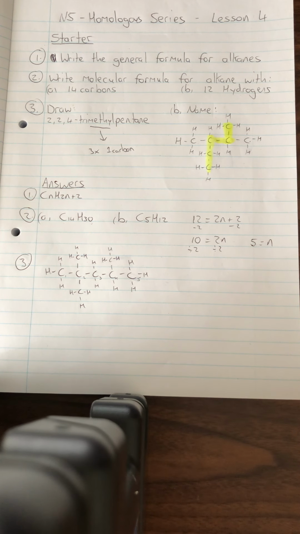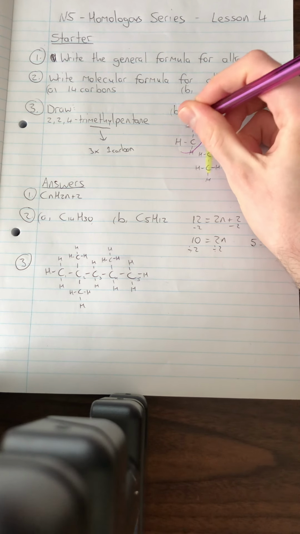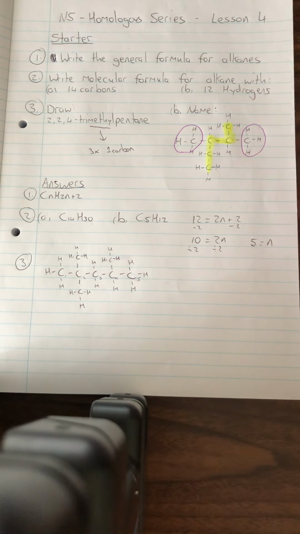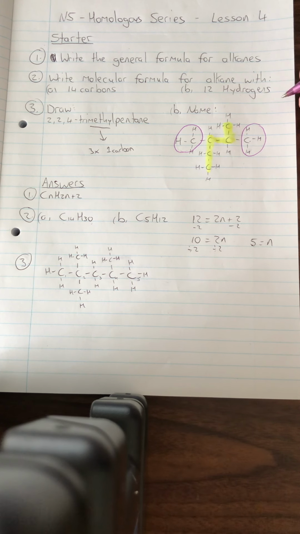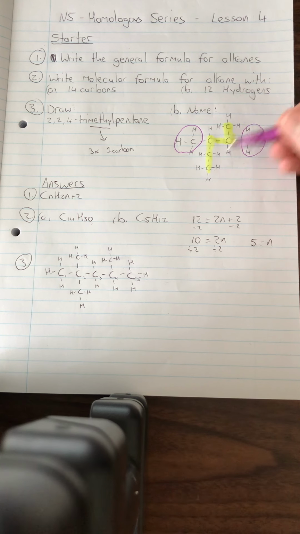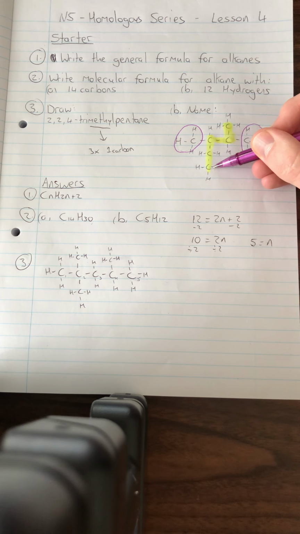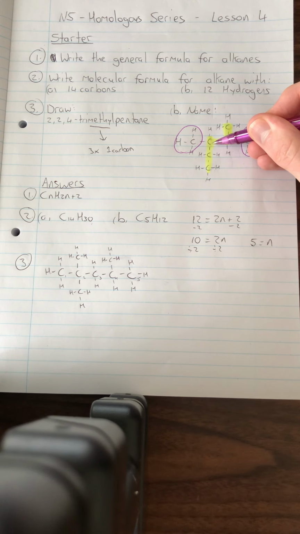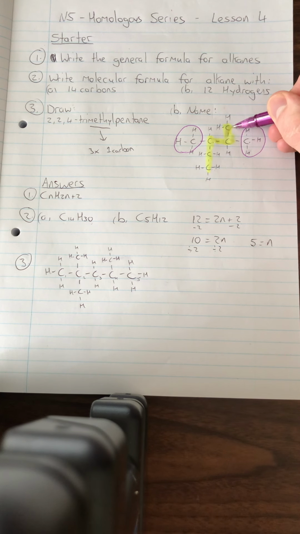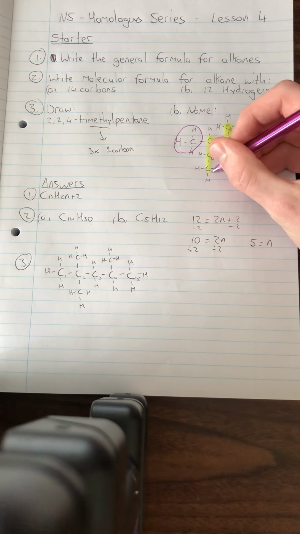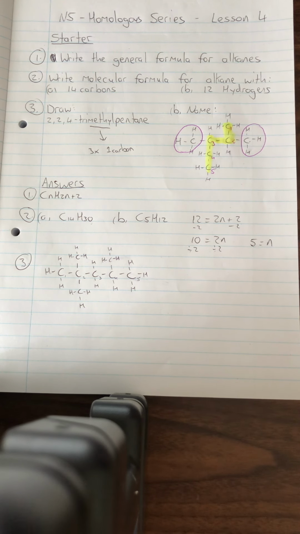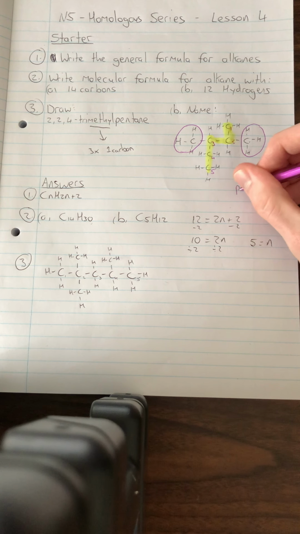Now what we can do is circle our branches. That's a branch, and that's a branch. Now if we start our chain from the side closest to the branch, would we start from that side or from that side? If we start here, 1, 2, 3, the first branch is on carbon 3. However, if we start here, the first branch is on carbon 2. So this side here is closest to the branches, so we make that carbon 1. Now, the longest chain is 5, so that makes it pentane.